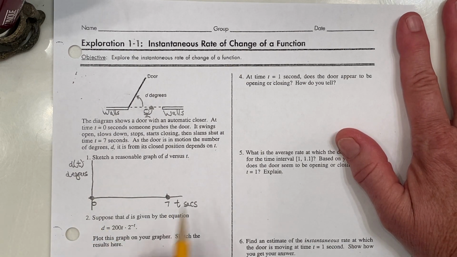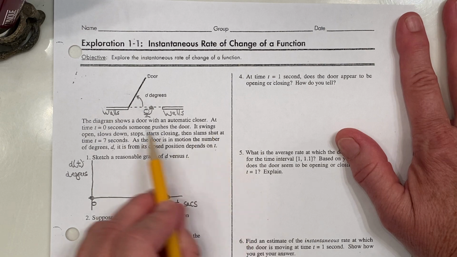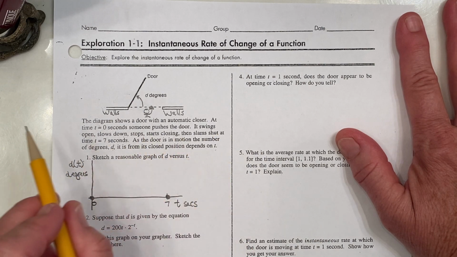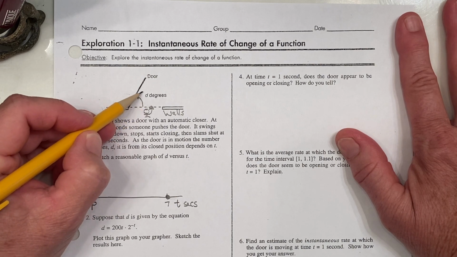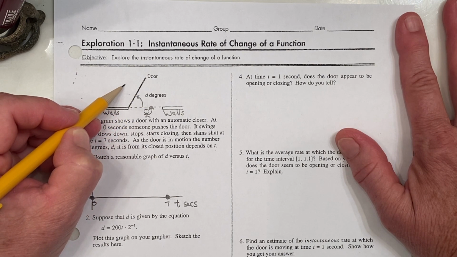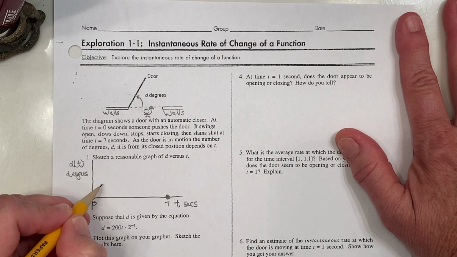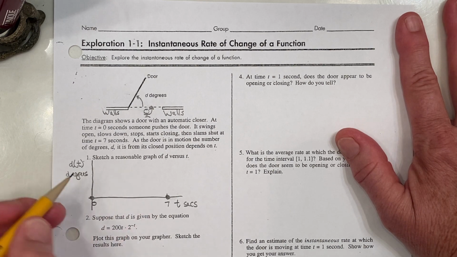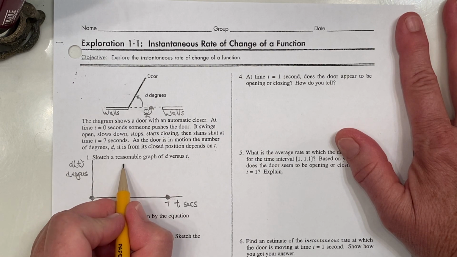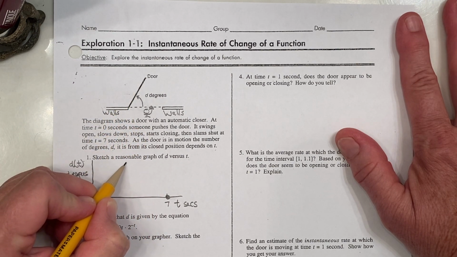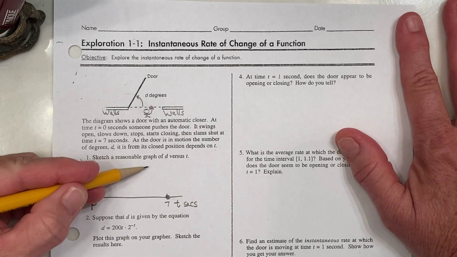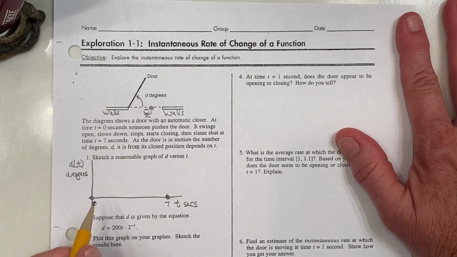So let me go back to the problem. It says at t equals 0 seconds, someone pushes the door. So I'm thinking as someone pushes it, that door's opening pretty quickly. So I would say that the degrees are increasing pretty rapidly. At some point, that door is going to stop opening and the degrees are going to top off, and then the door starts to shut, which means the degrees are getting less and less, getting closer to 0.